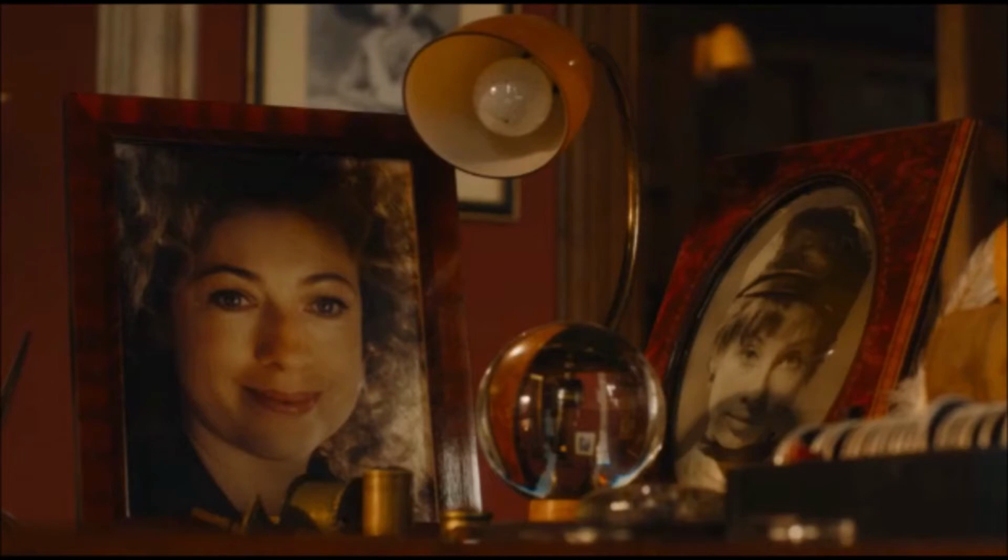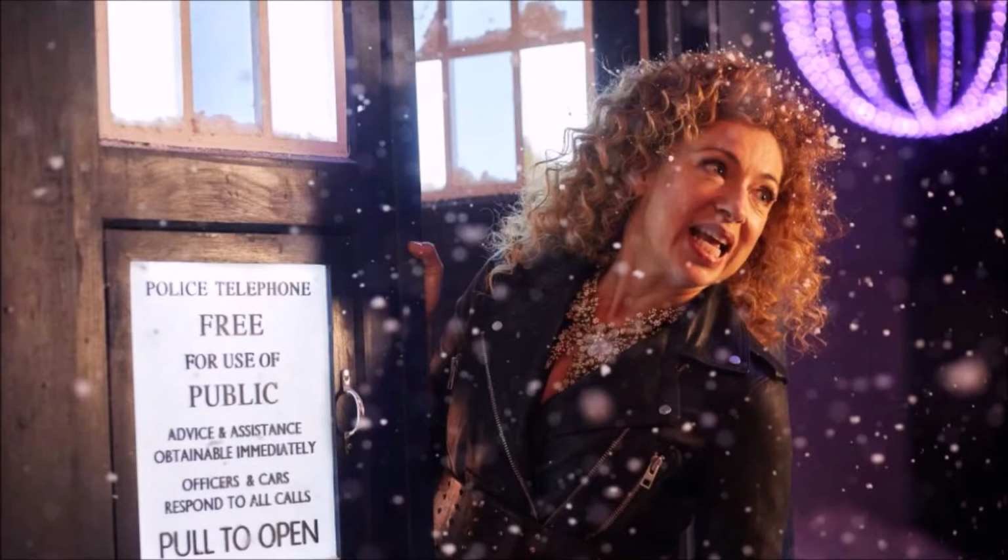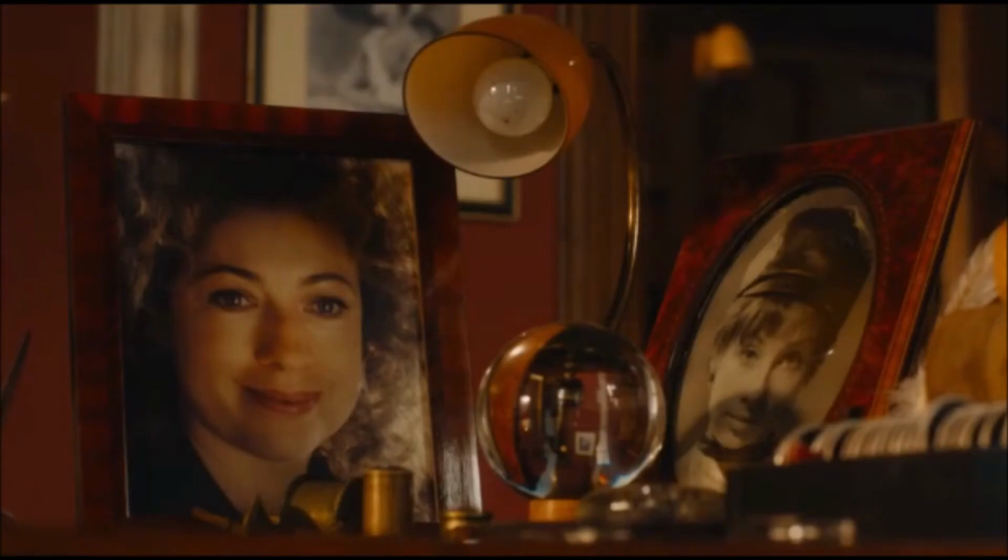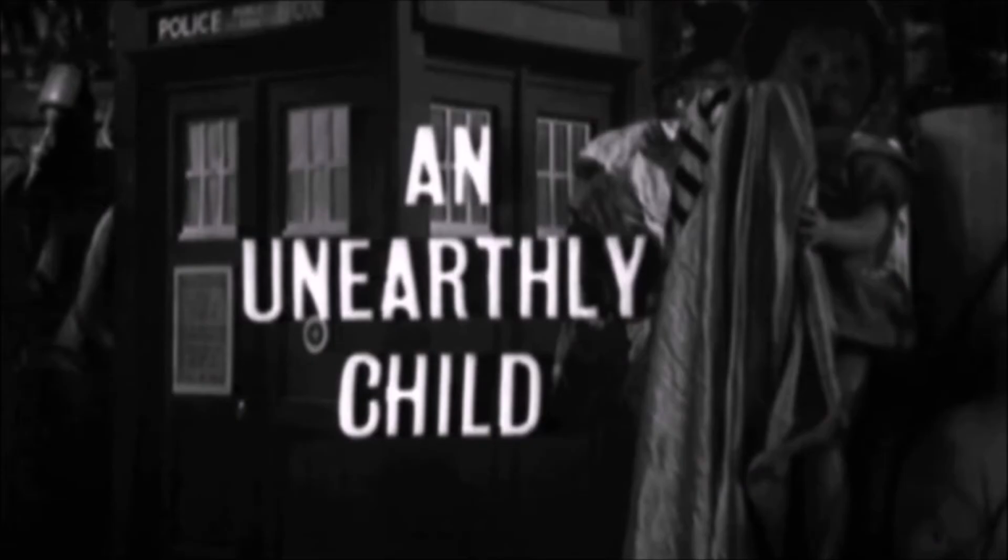In these two photo frames, you can see a photograph of the Doctor's wife, River Song, who was last seen in Husbands of River Song, and the next photo frame shows a character from the first ever episode and series of Doctor Who, the Doctor's granddaughter, Susan, also known as the Unearthly Child.